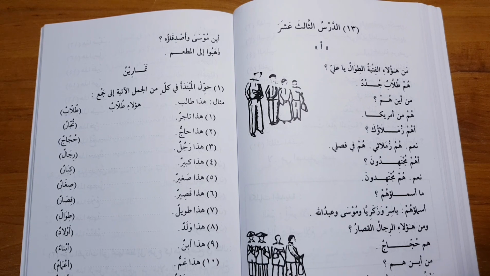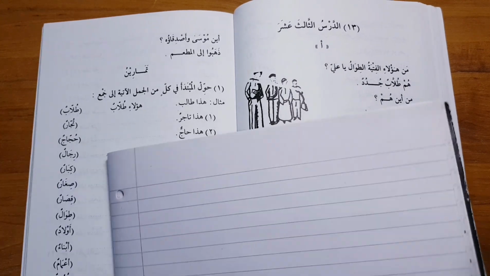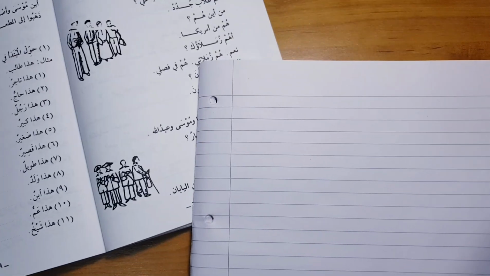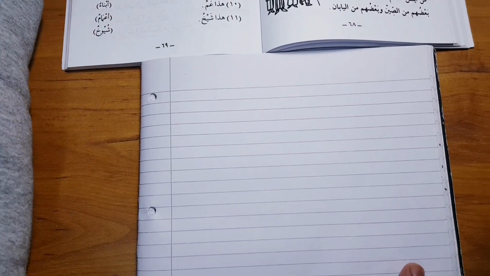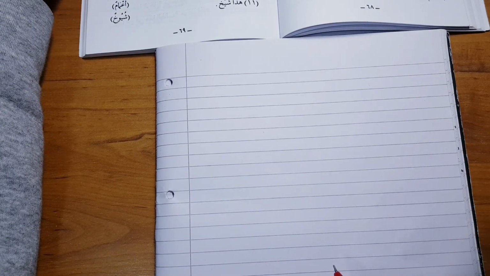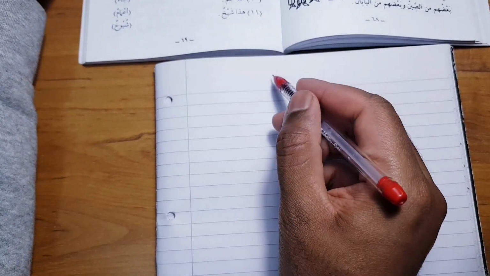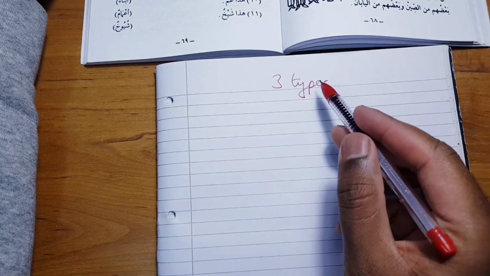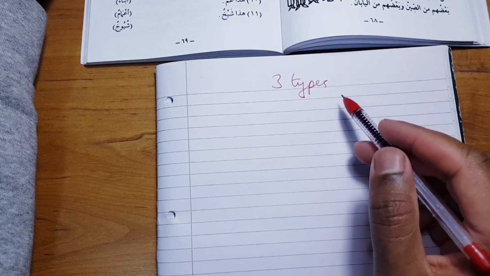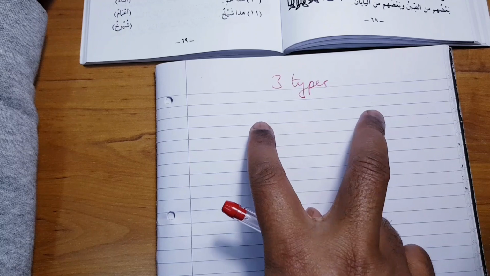Okay, in the Arabic language, we have 3 types of plurals. So let's go over the rules. I hope everyone concentrates, because these rules are going to be important in understanding lesson 13, part 1, part 2, and part 3. So we have how many types of plurals? We have 3 types. These 3 types can be subdivided into 2 types. We can have 2 main categories.